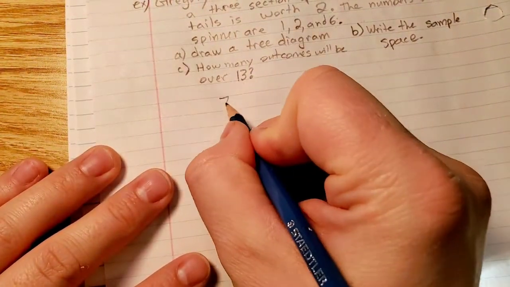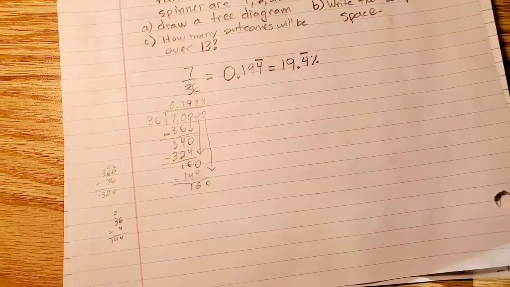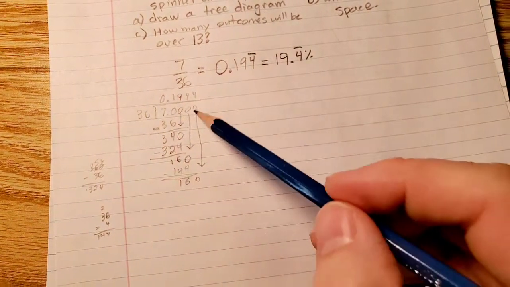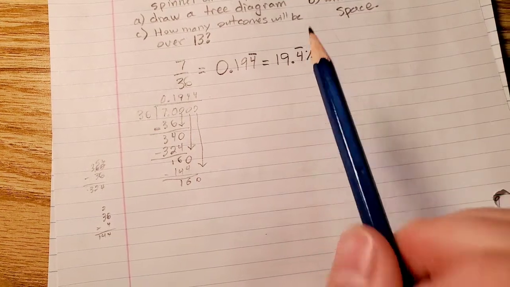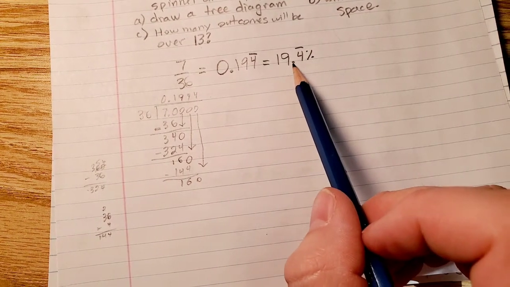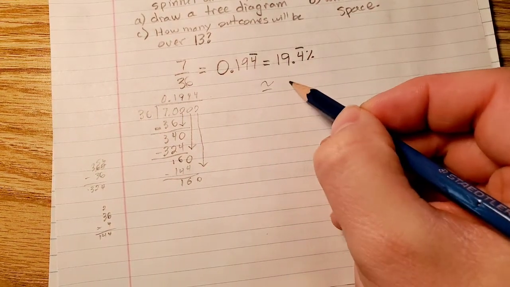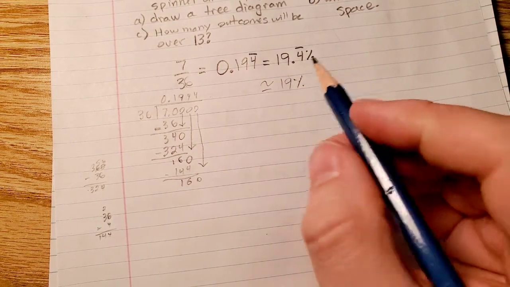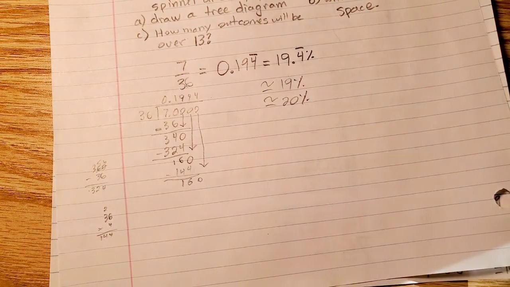Let's do a little math. 7 over 36. We need to divide that. I did some double-digit long division here and found that I had this repeating number start happening here. The probability of this happening would be 19.4 repeated percent. So approximately 19% likely, which is pretty close to 20%. It would be a 1 in 5 chance approximately that this would happen.